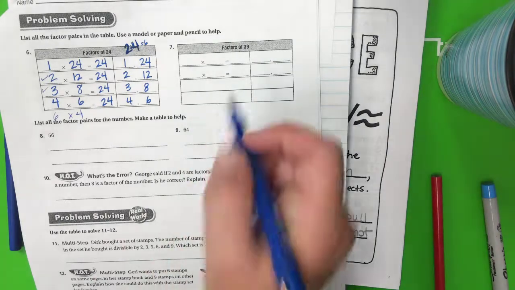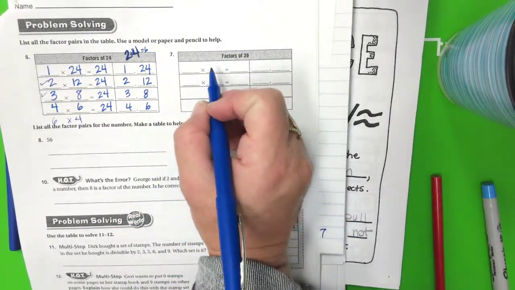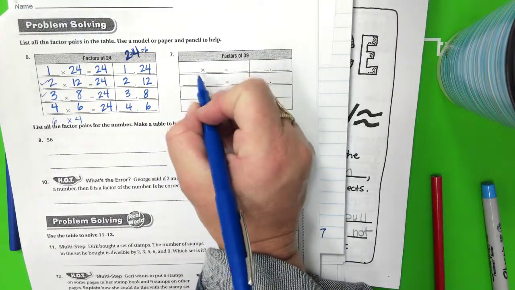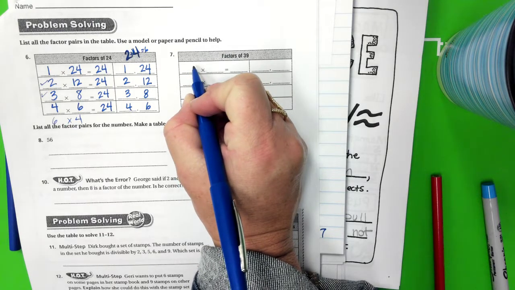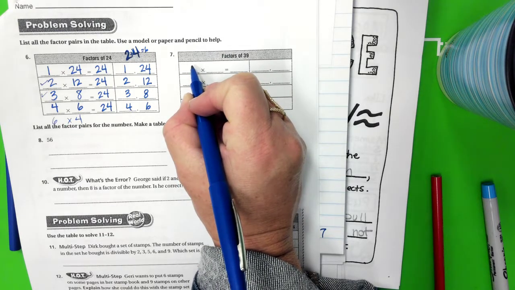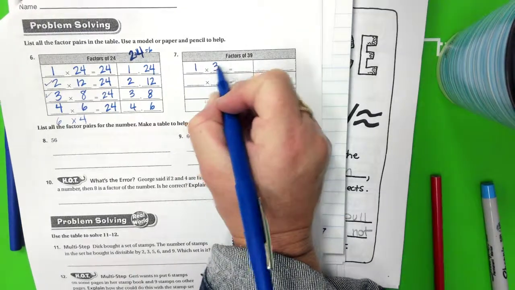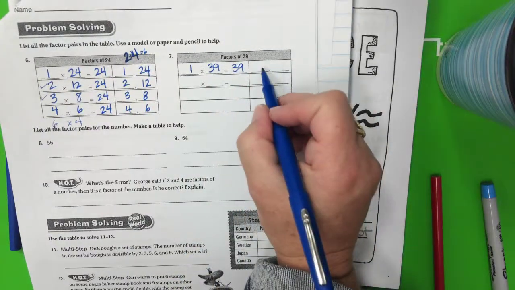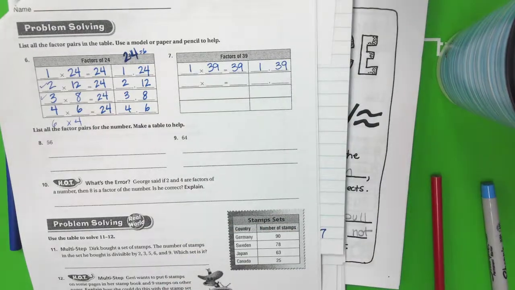Okay. So let's move on to the factors of 39. Is 39 divisible by 1? Yes. How do I know, Maggie, that 39 is divisible by 1? Okay, and not only that, every number is divisible by 1. So 1 times 39 is 39. So what are my factors? 1 and 39. I would like to see if you can figure out what the other set of factors are.